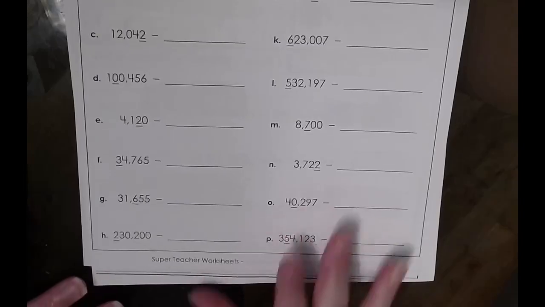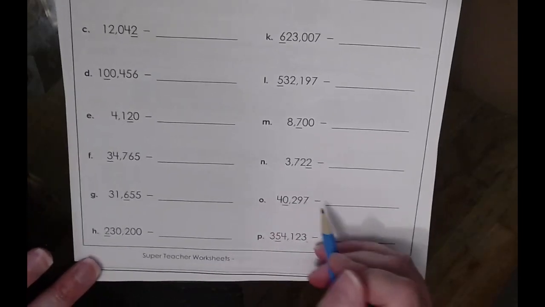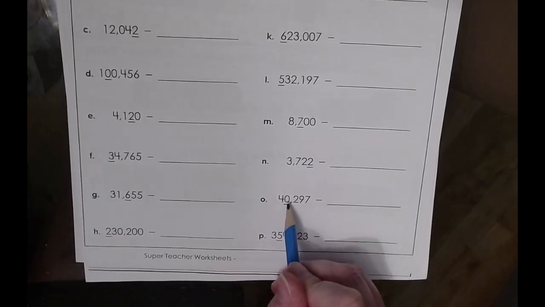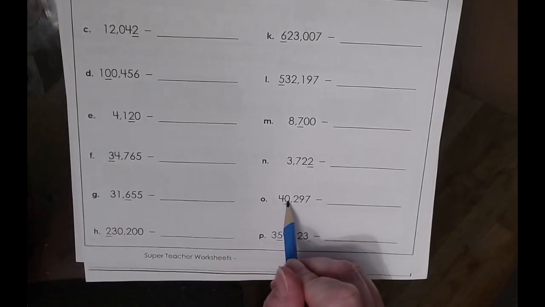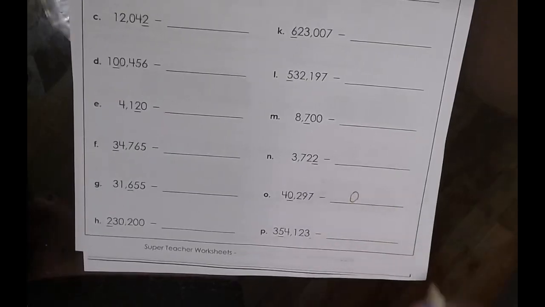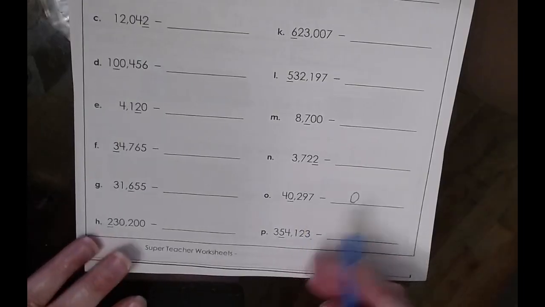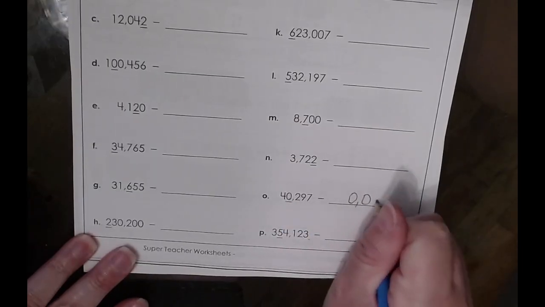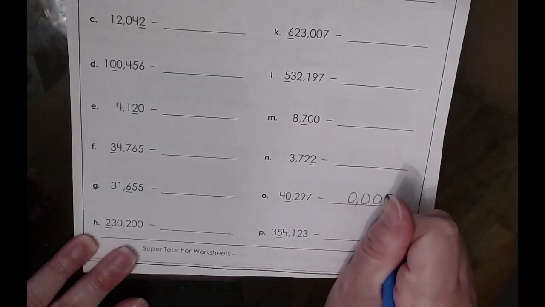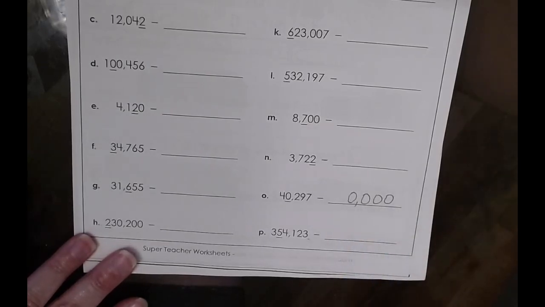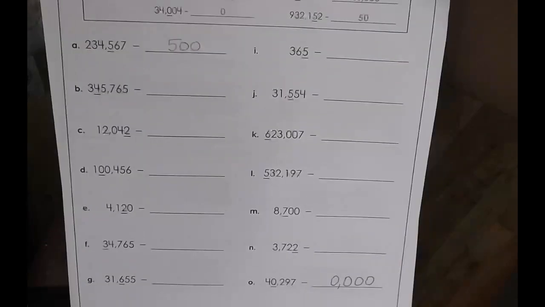I'm going to come over to, let's do O. And there's a 0. This is the thousands place, but it is the 0 digit. And so a 0 has a value of 0. It has nothing. But if you are going to write it out, since it's in the thousands place, you'd be correct by putting 4 zeros because it's 1,000. But at the end of the day, a 0 is a 0. So that is this day for homework.